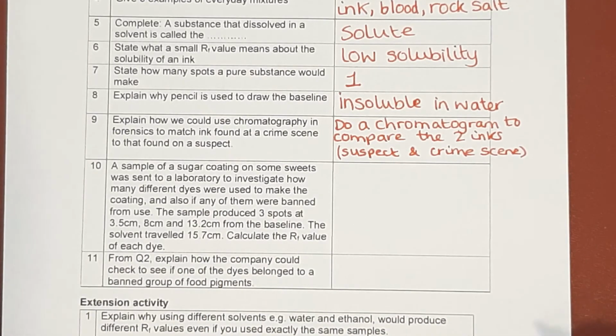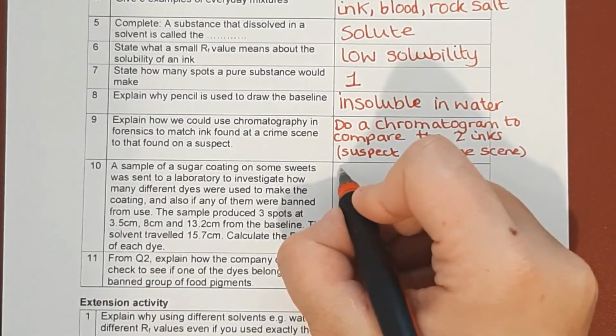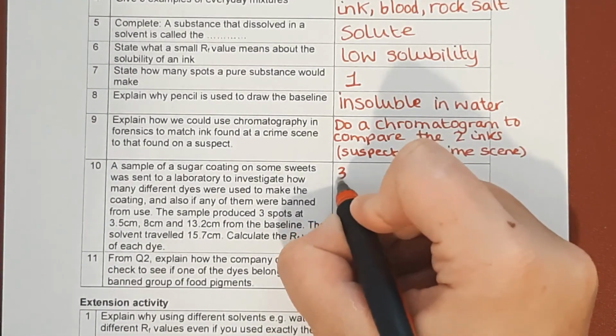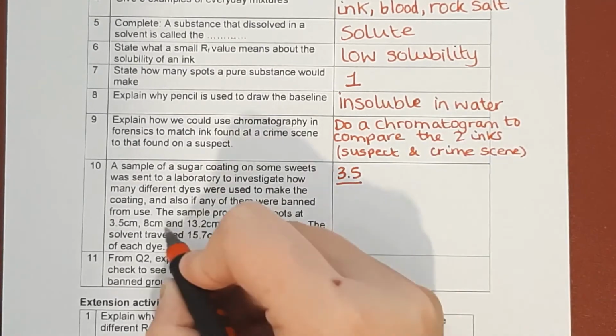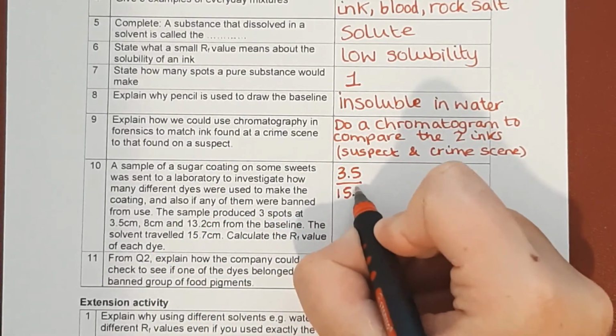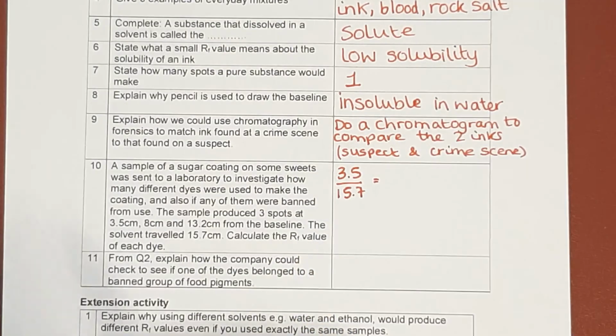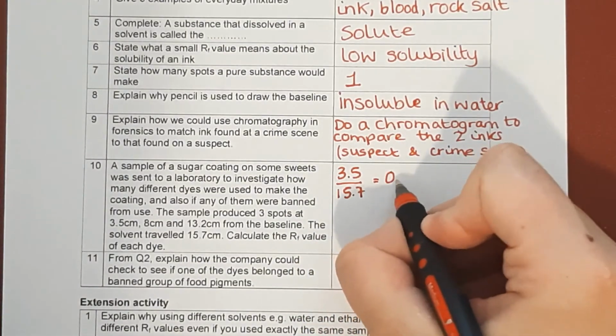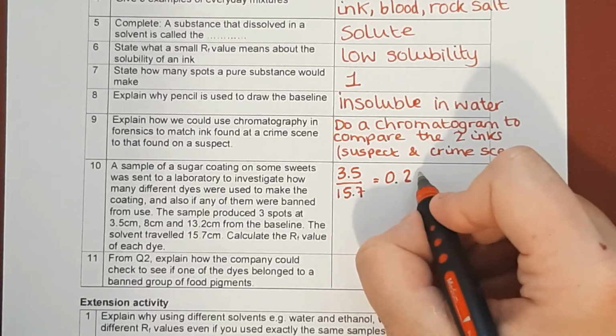Now, you may have used the notes page for this, that's fine, but essentially you'll have to do each of those distances. So 3.5 is the shortest distance travelled by the spot, divided by the solvent's distance, which was 15.7, which gives us 0.22.